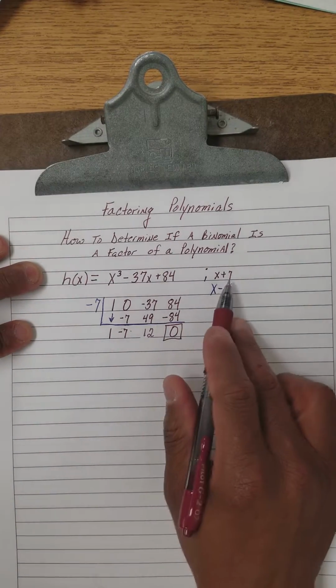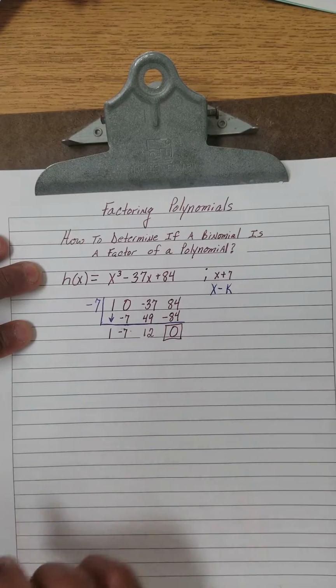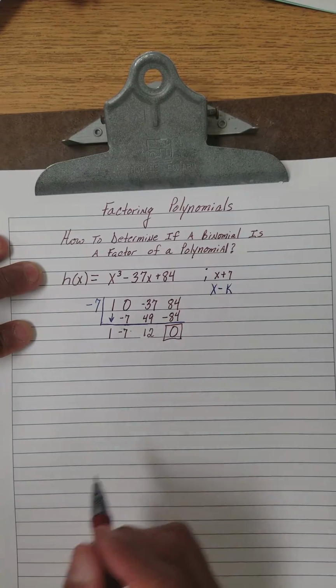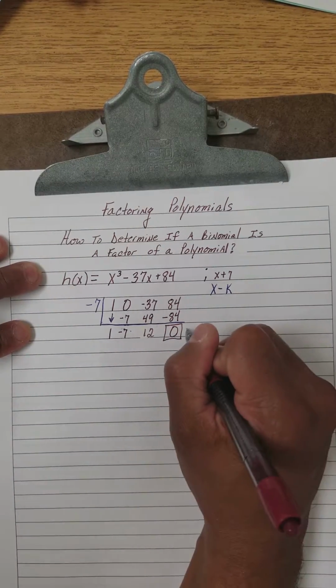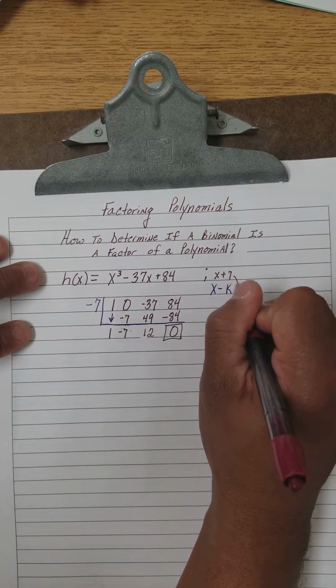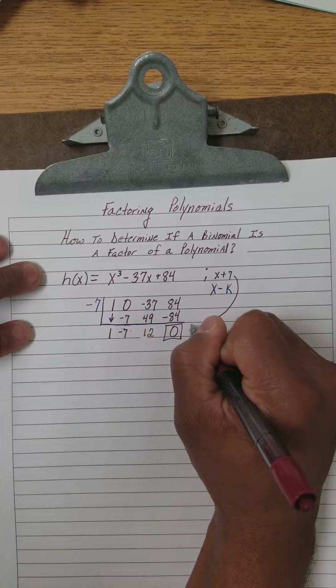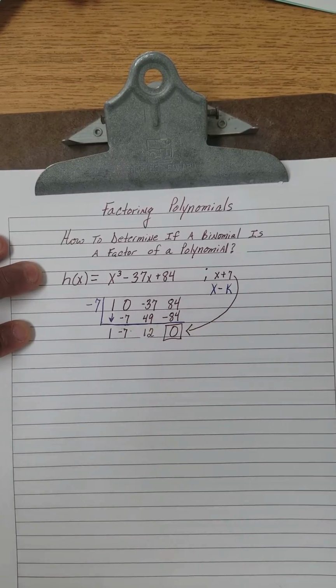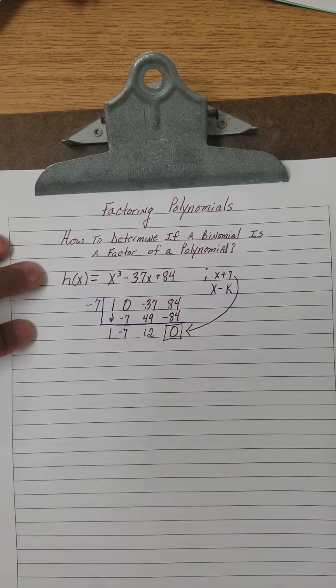So once you determine that x plus 7 is indeed a factor of a polynomial, you're good, because that's all they ask us for. In this case here, again, all I'm going to do is show why. My remainder is 0. So my binomial x plus 7 is indeed a factor. Just reiterating over and over until it sinks in.